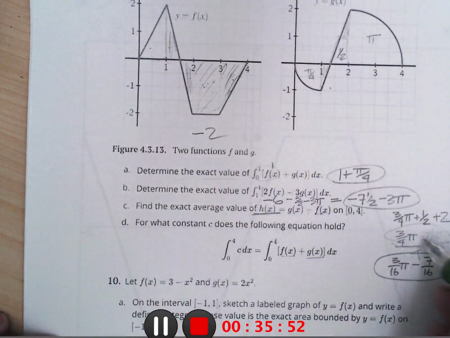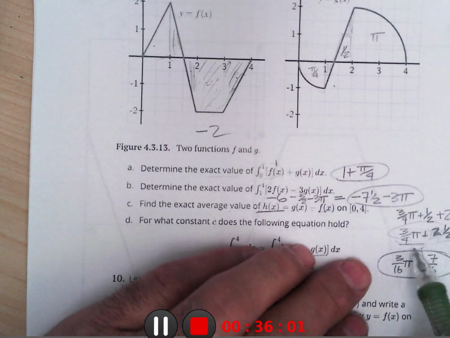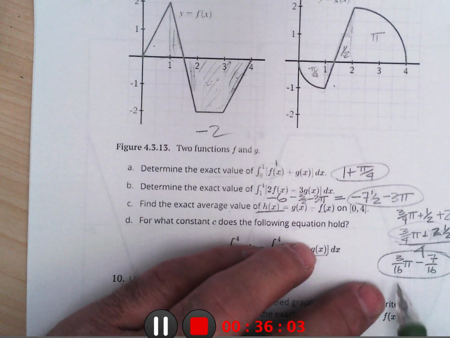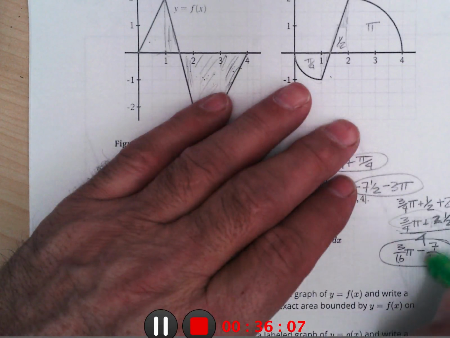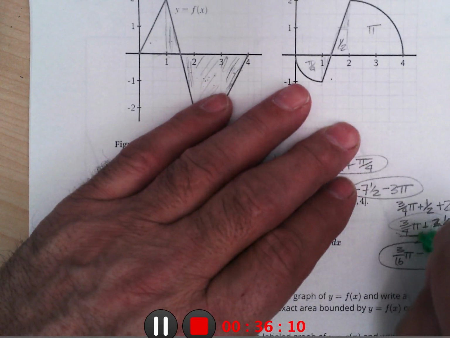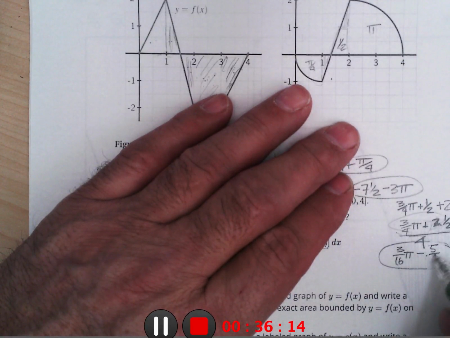Plus 2 1/2, which is 5/2. And then we have to divide that all by the width of the interval 4. So that's negative 3/16 pi plus half, 5/2 divided by 4 is 5/8. Get that correct.